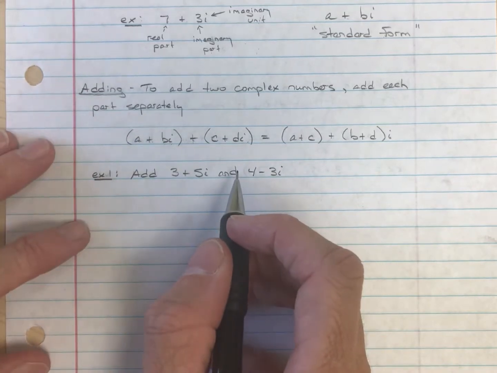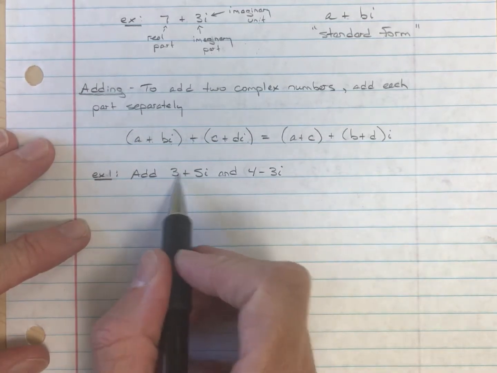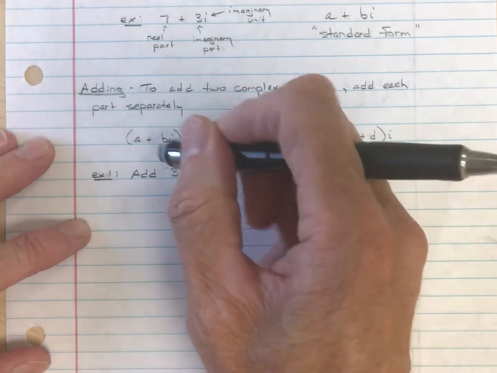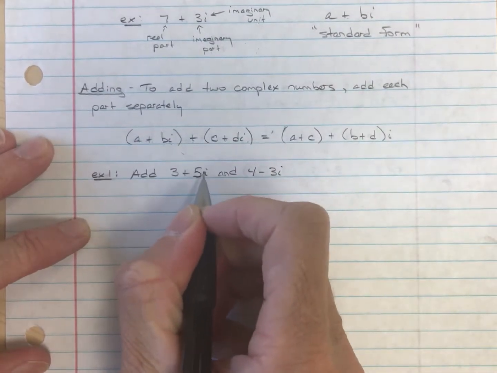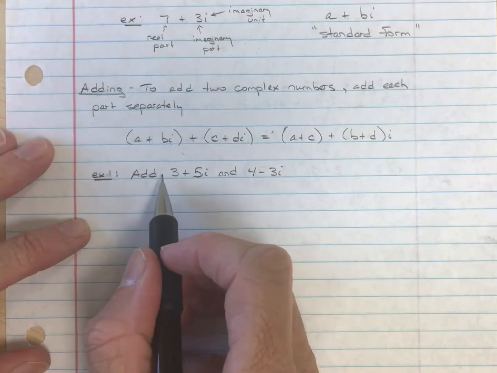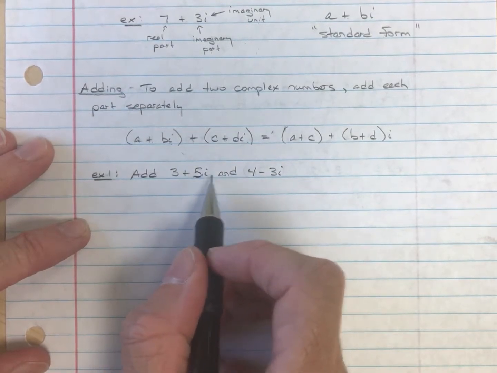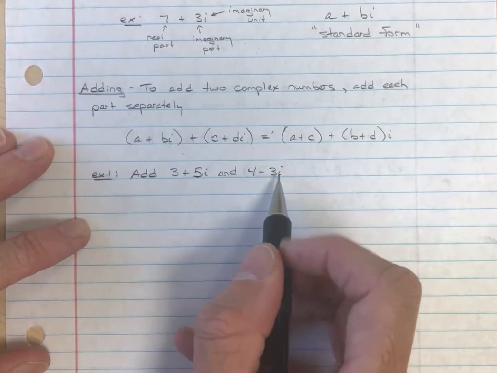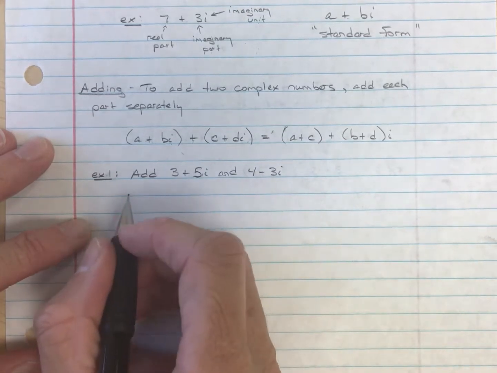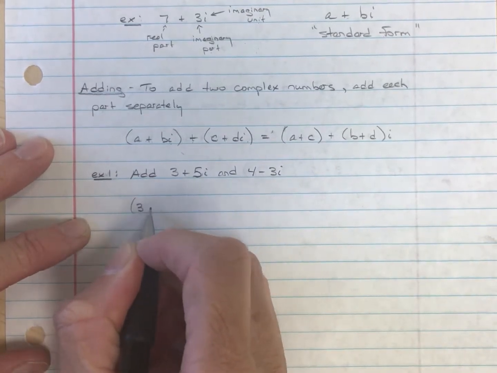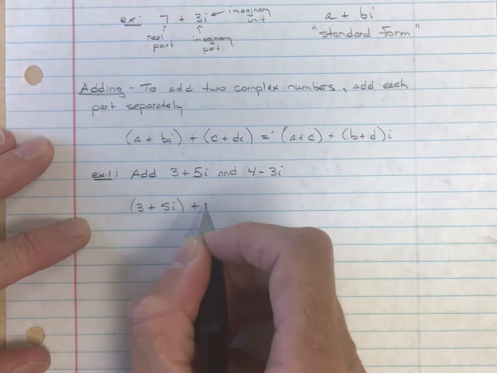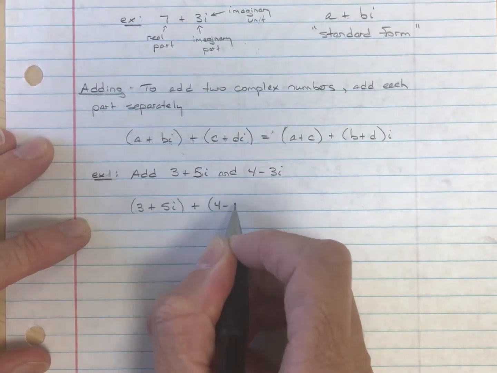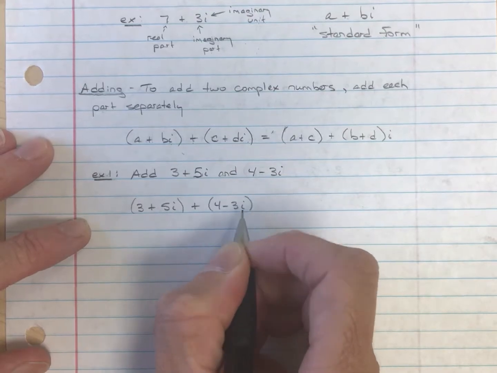So let's do an example. 3 plus 5i. The complex number 3 plus 5i, I want to add that to 4 minus 3i. Okay, so let's see here. 3 plus 5i plus 4 minus 3i.